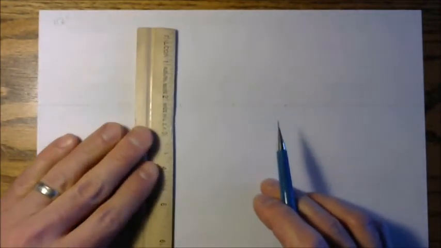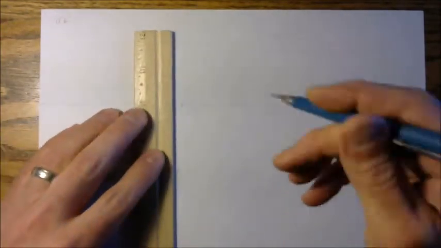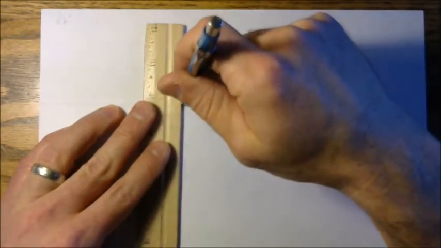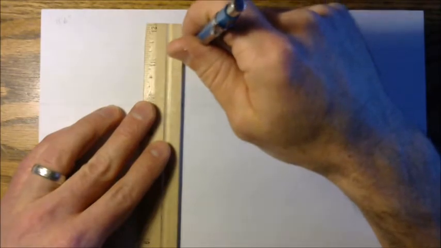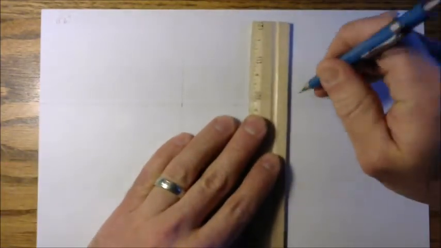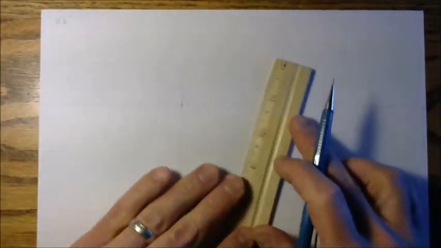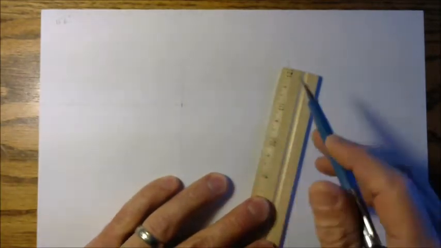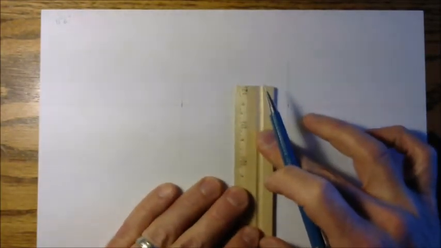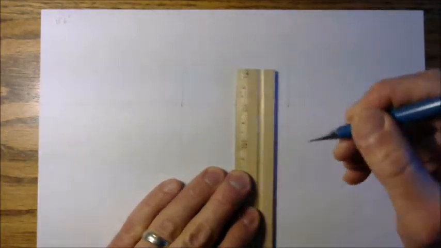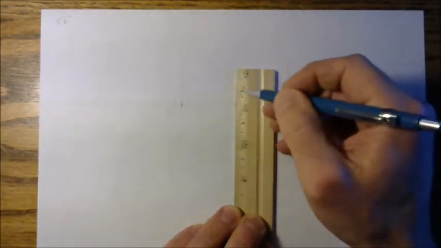So again, try and be as precise as possible in drawing these vertical lines vertical. I'll draw light to begin with because we're going to be erasing part of this. And now this is going to be my 8 foot tall line. So again, I'm going to put a 1/2 inch here. This will be the top of the wall.